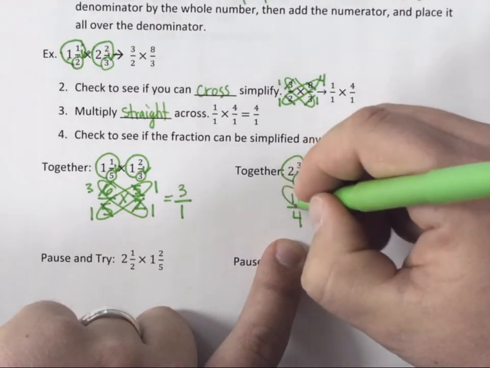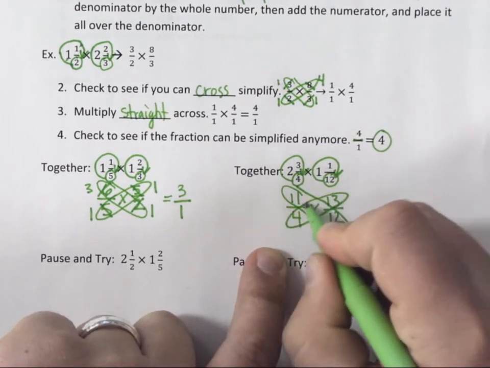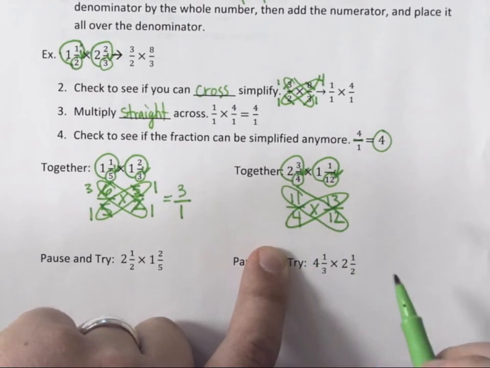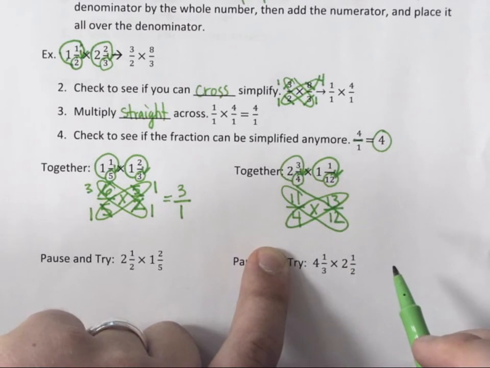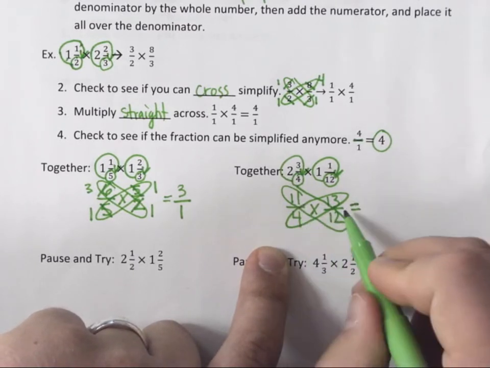Okay, we're going to see if we can cross simplify. Do 11 and 12 share a common factor? No, they don't, so we can't simplify. Do 4 and 13 share a common factor? No, they don't, so we can't cross simplify. So we're just going to multiply straight across.